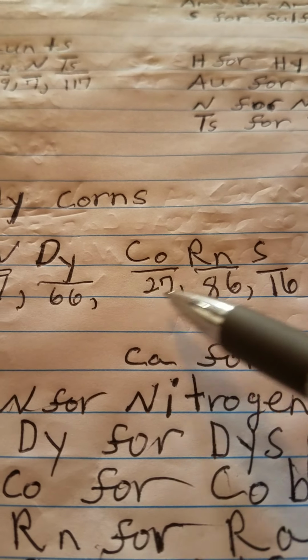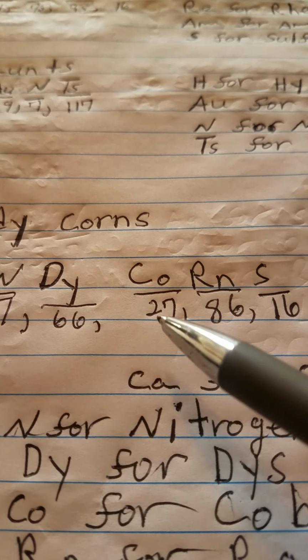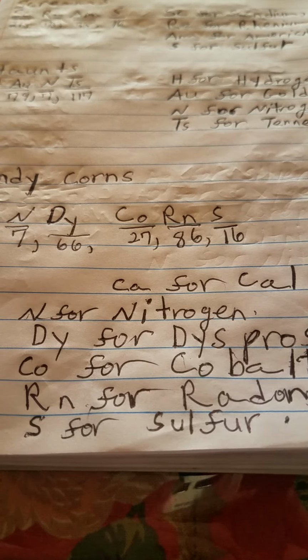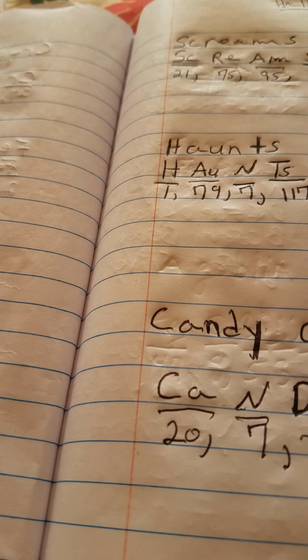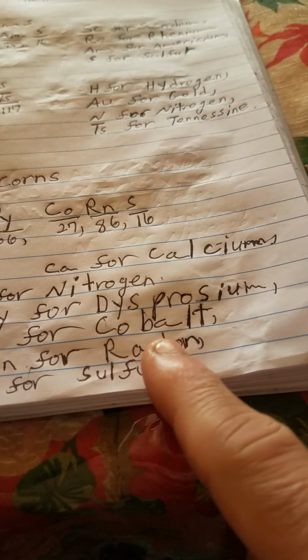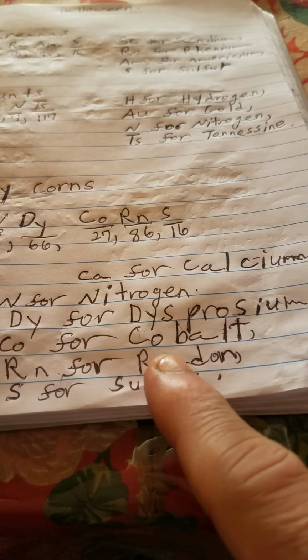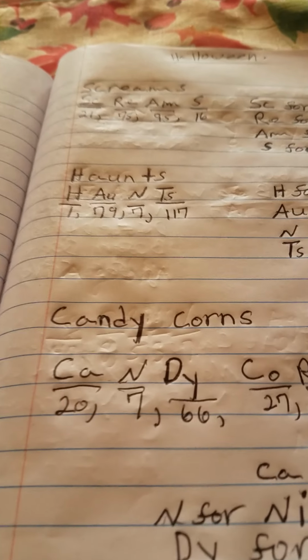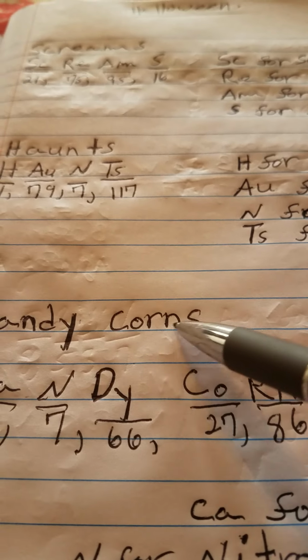Okay? Then we go to corns. We got capital C and a small o with the atomic number of 27. Capital C and a small o is the chemical symbol for cobalt. I didn't write it down here. I would have sworn I wrote it down. Cobalt, okay, cobalt right here. See here, capital C and a small o. Cobalt is spelled C-O-B-A-L-T.